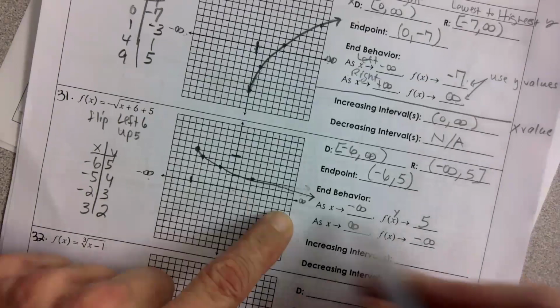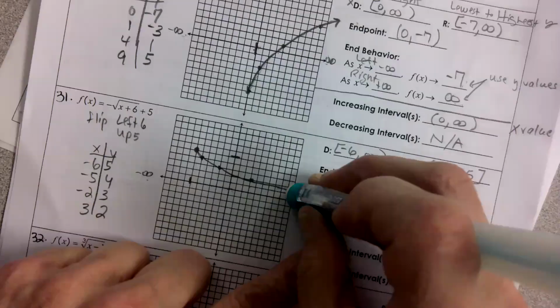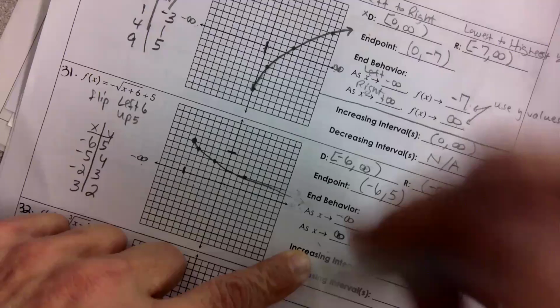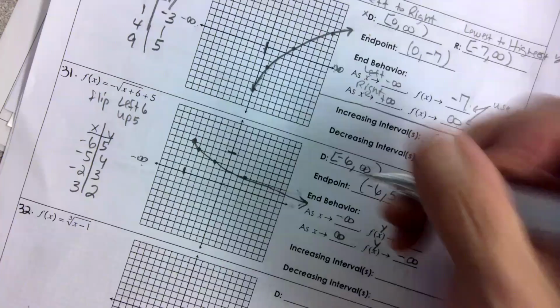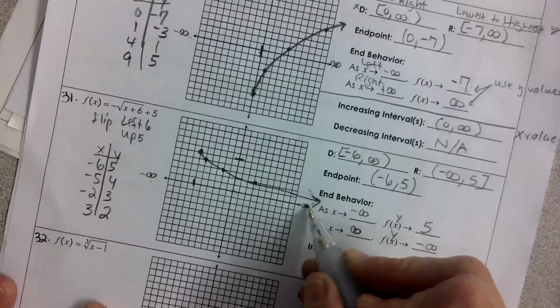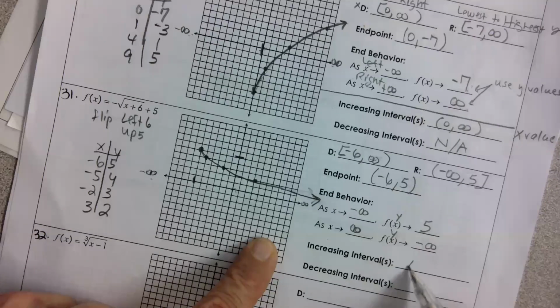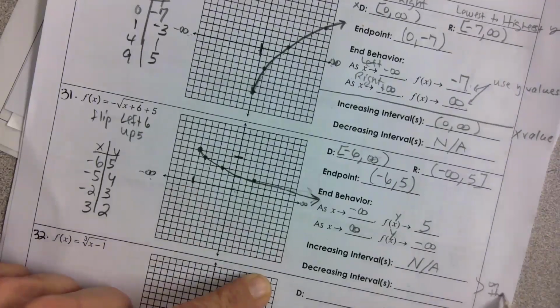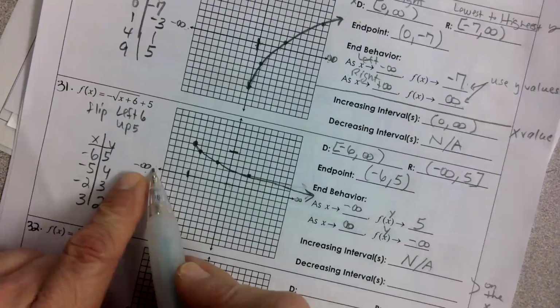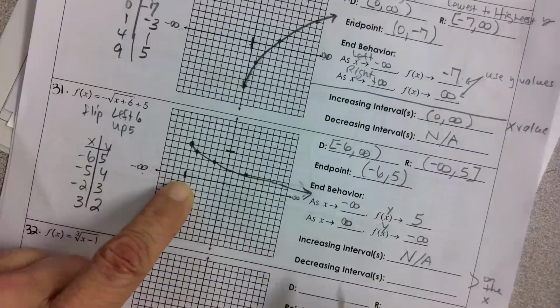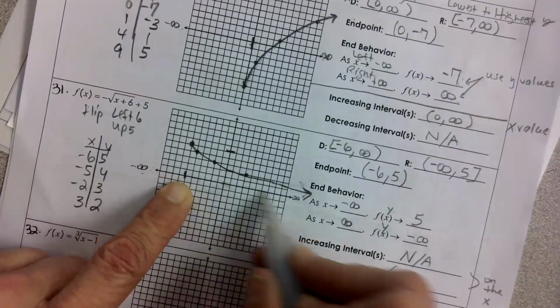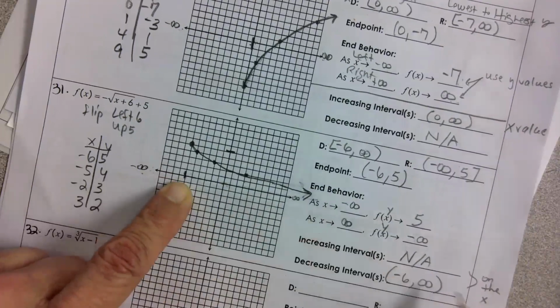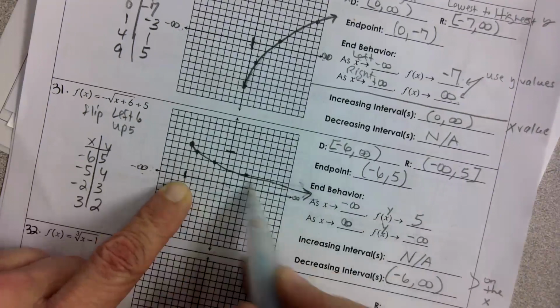So as x goes to positive infinity, y goes down to negative infinity. And it's never increasing, it's always decreasing. This is on the x axis, on the x from -6 to infinity. This graph is always decreasing from here forever.